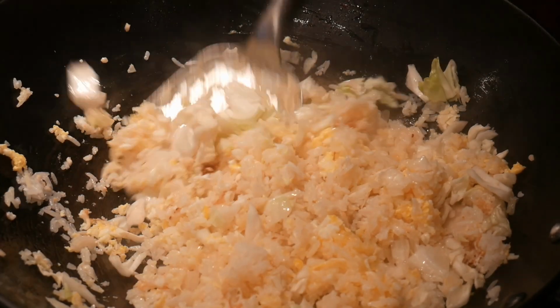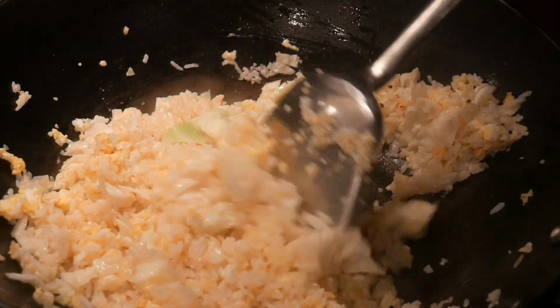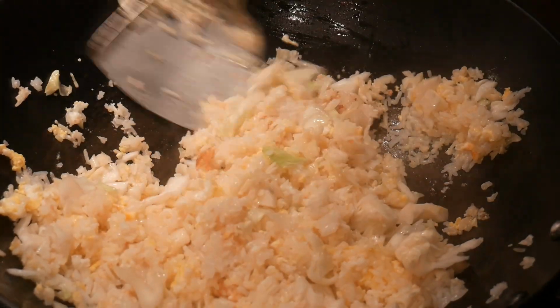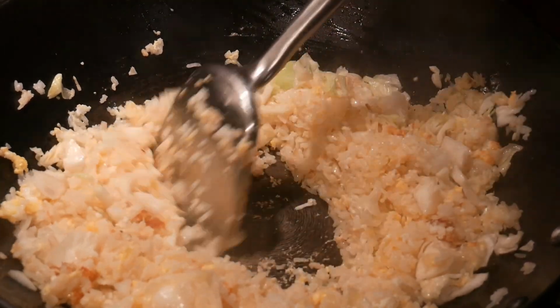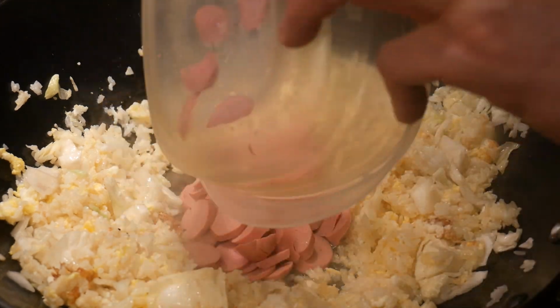You can use many different kinds of vegetables. As long as you cut the vegetable into small pieces, most of them will allow you to cook them very quickly. The next is that I'm going to create another well in the middle of the fried rice.